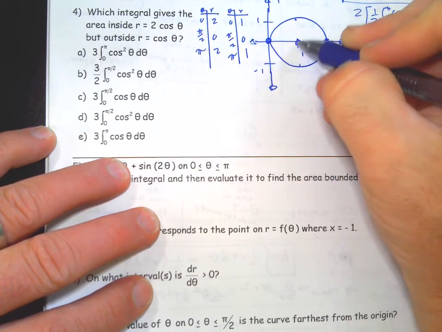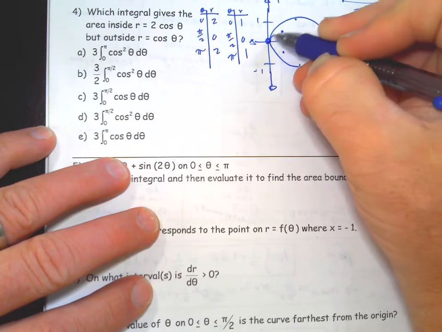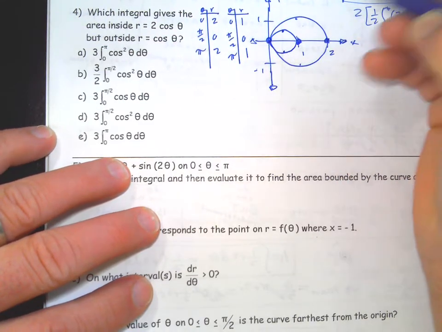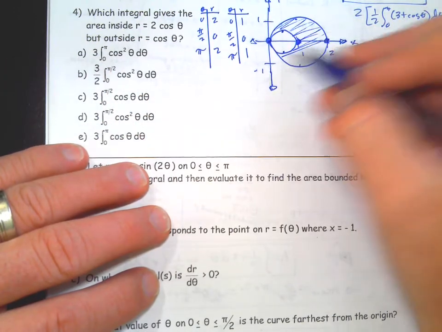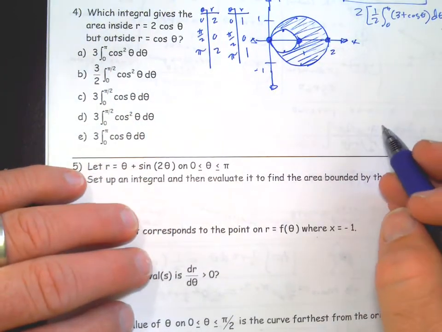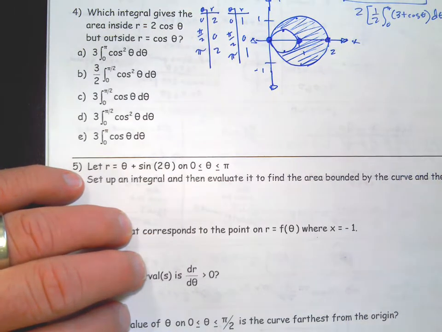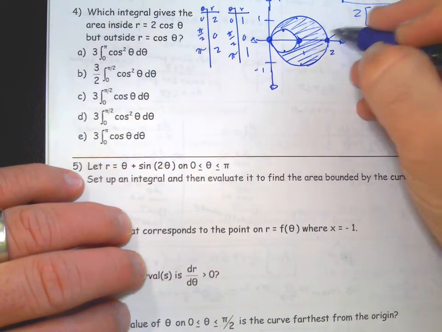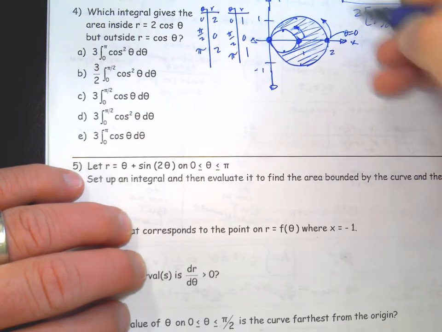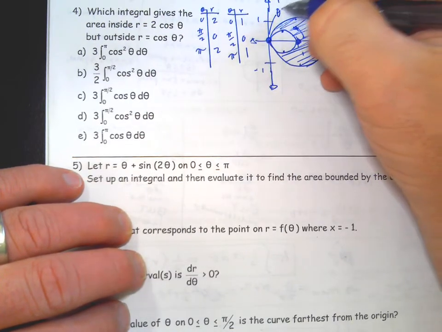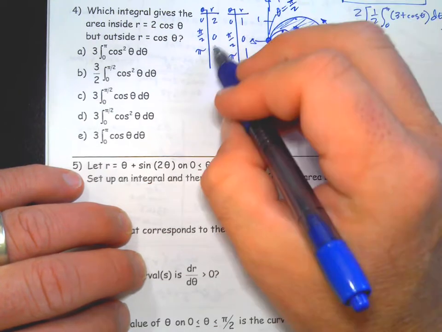And that's the second one. It's inside the big one and outside the small one, so that would be all of this. Most likely we'd use, and we've got to figure out these angles. These both start here and go this way, right? At theta equals 0. And when they get to this point, they're at theta equals pi over 2. I mean, just look at the tables.